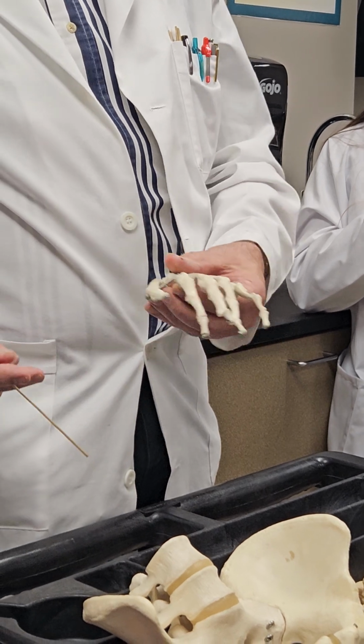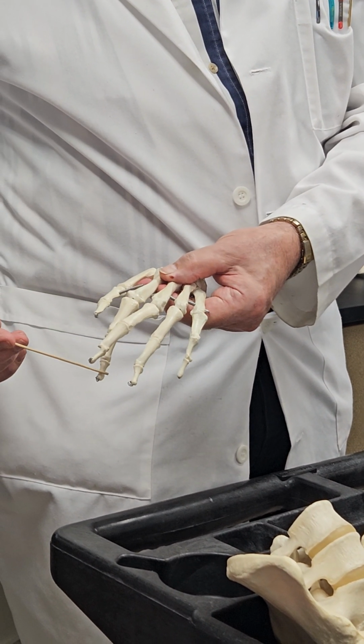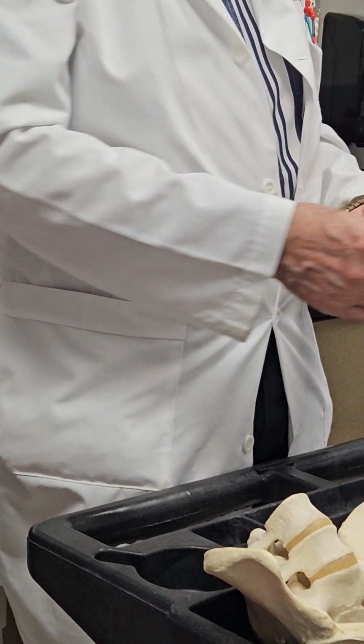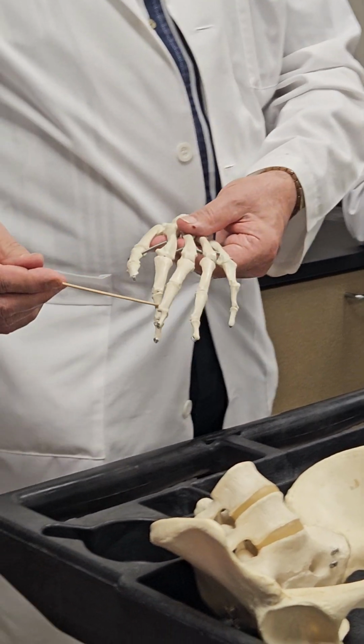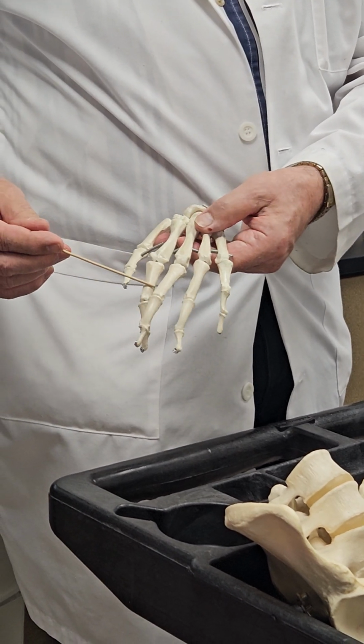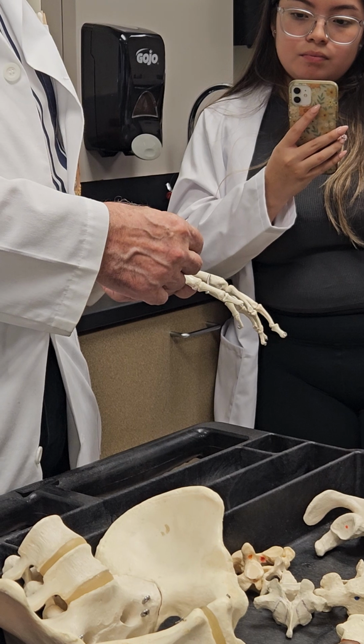Somebody should have corrected me. I'm losing my mind here. Second distal phalange. Second intermediate phalange. Second proximal phalange. Second metacarpal.